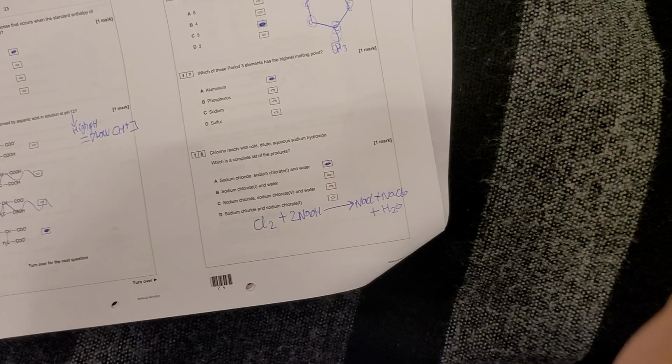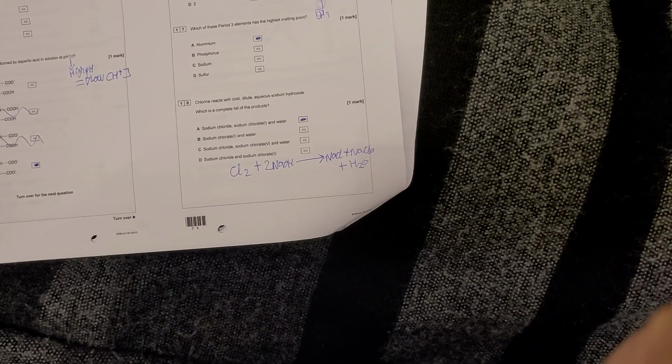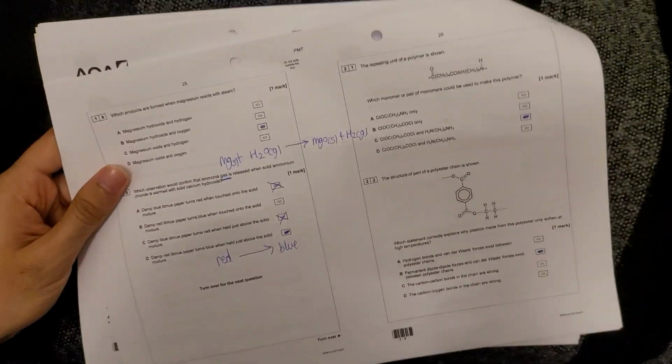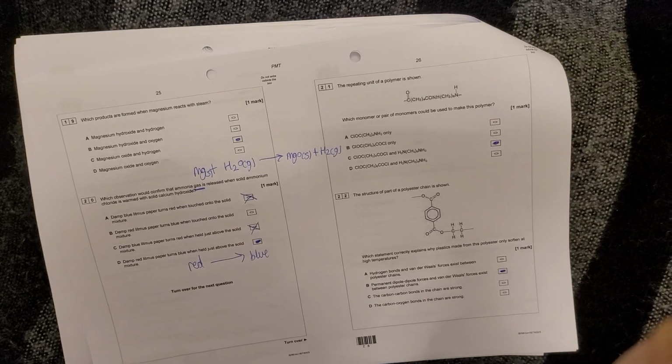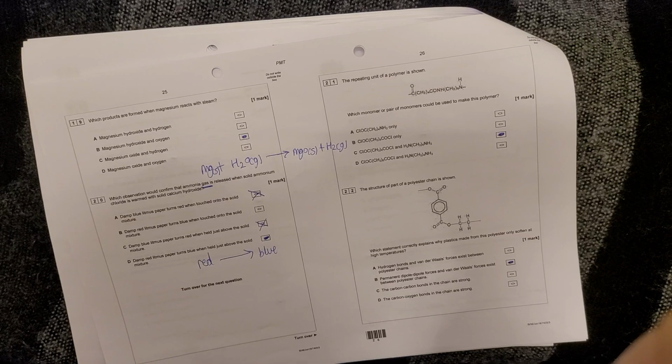Chlorine reacts with cold dilute aqueous sodium hydroxide. Which is a complete list of the products? Cl2 plus 2 NaOH gives NaCl plus NaClO plus H2O. Which products form when magnesium reacts with steam? Mg solid plus H2O gaseous forms MgO solid plus H2 gaseous.